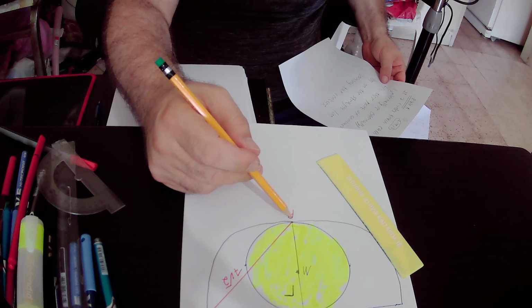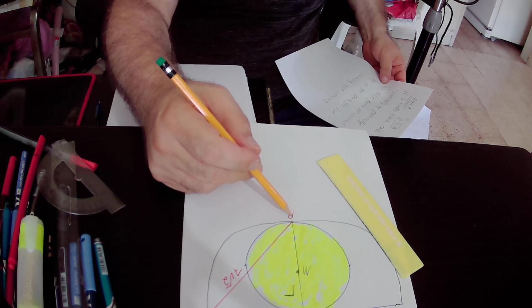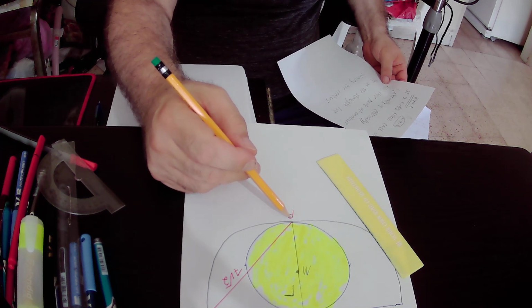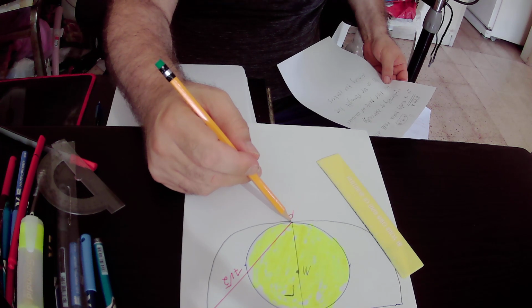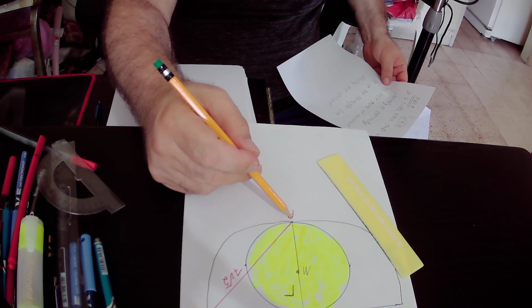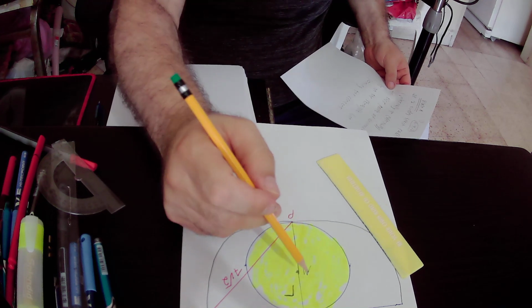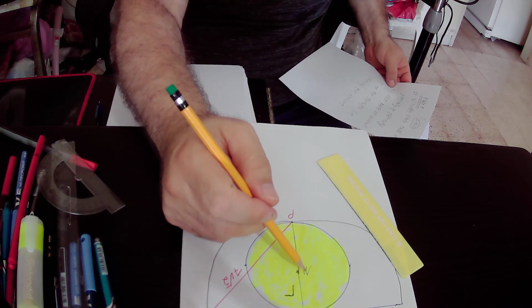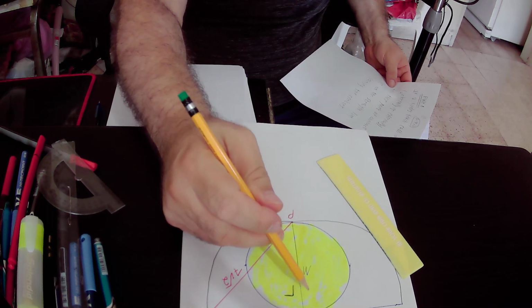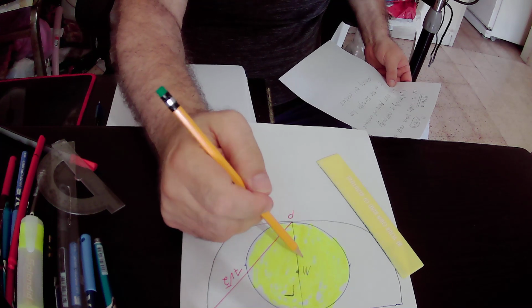So this point of contact, point P, lies on the same line as the segment MO that connects the two centers together.